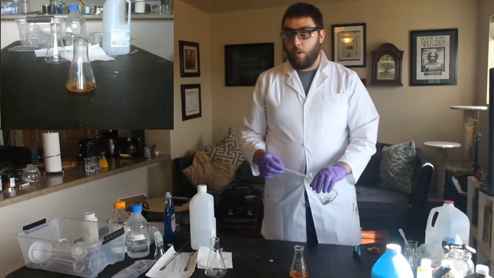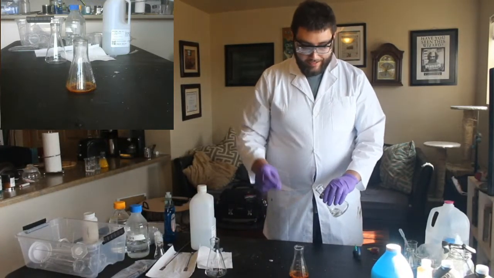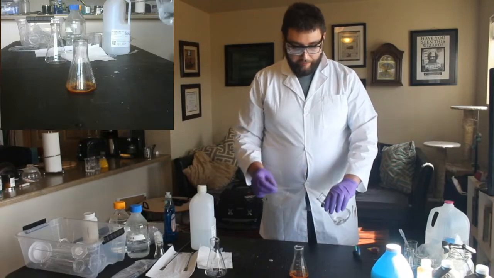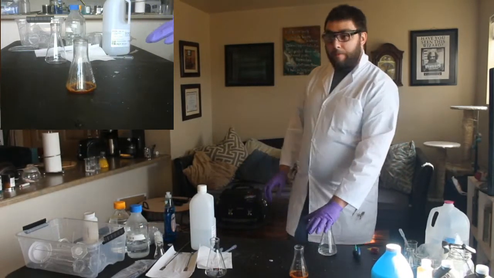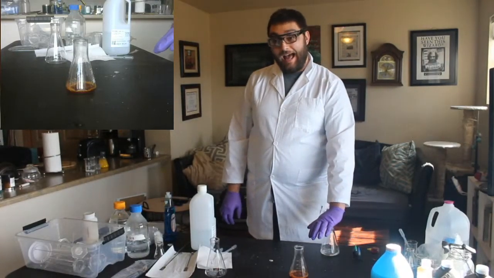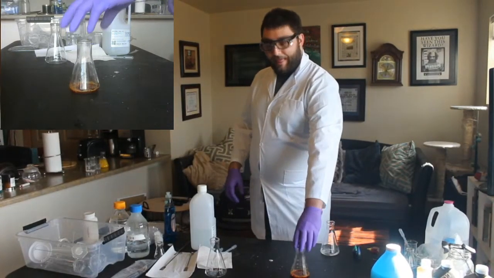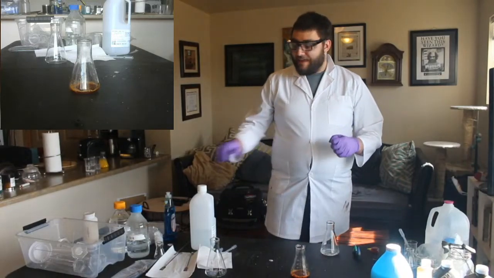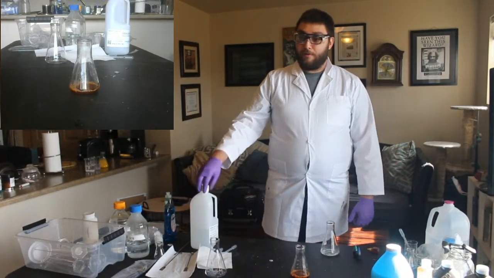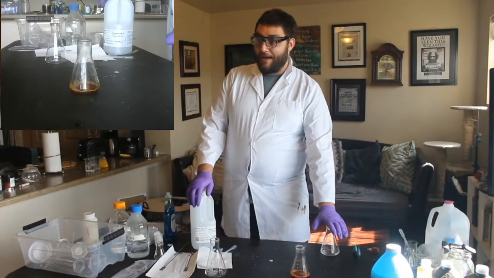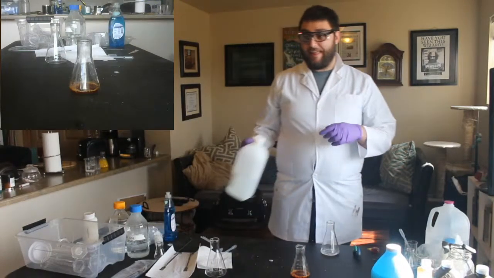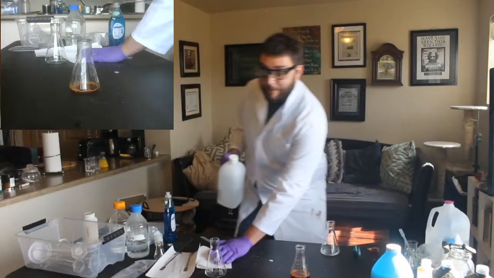So I didn't know what was left over, because what was left over in this was either, if all of the potassium iodide was used up in that first test we did, then that would mean there's leftover hydrogen peroxide. If there was leftover hydrogen peroxide, that means all the potassium iodide was used up. And I should have tested that first. But now, let's make some space.